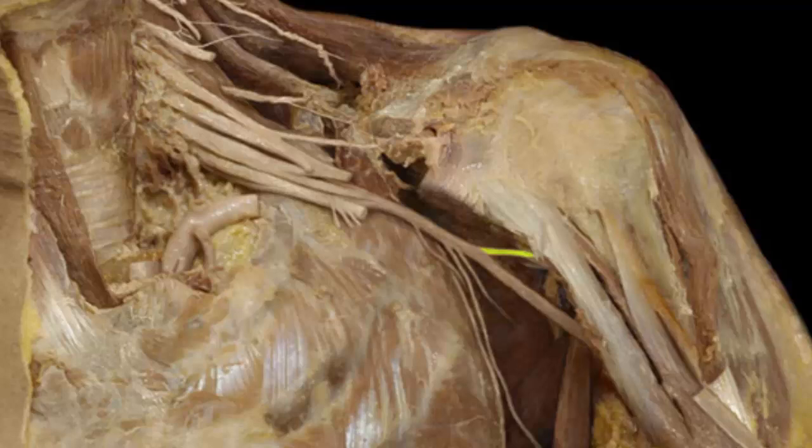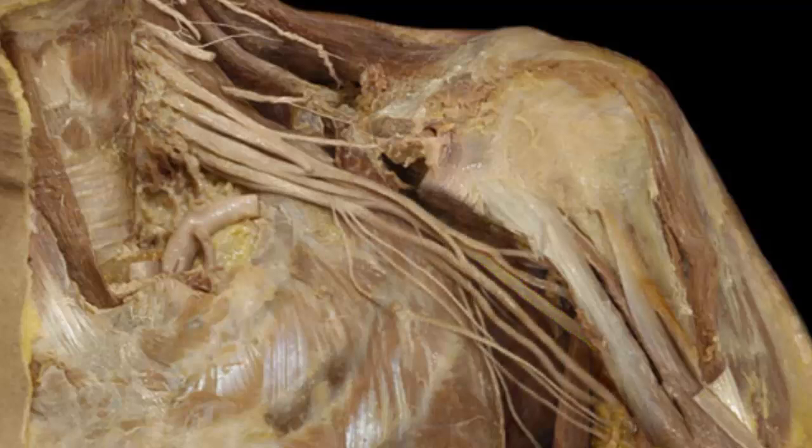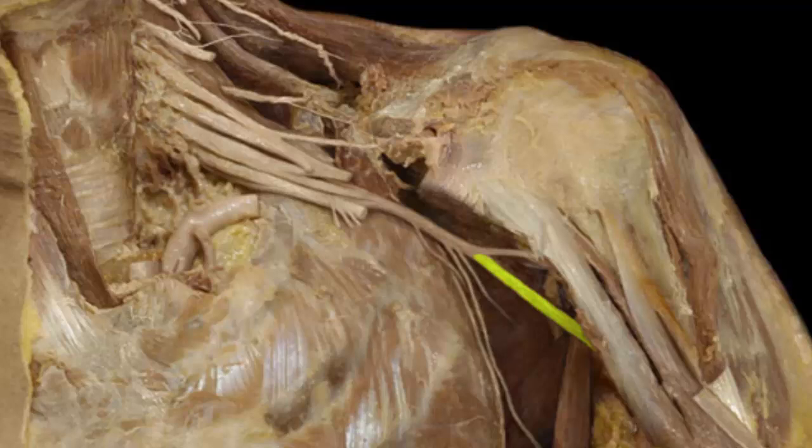The radial nerve is the next nerve to identify. So here we see the radial nerve, and again the radial nerve looks to be in a similar position as the median nerve, but it's going to be more posterior. So here we see the median nerve, and sitting behind it would be our radial nerve. So we move that, and we see the radial nerve is more posterior.